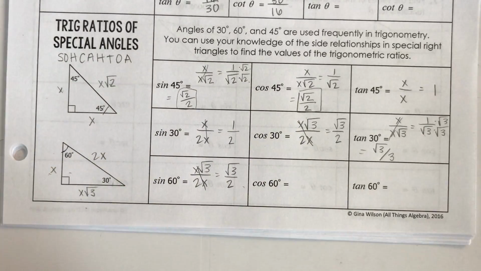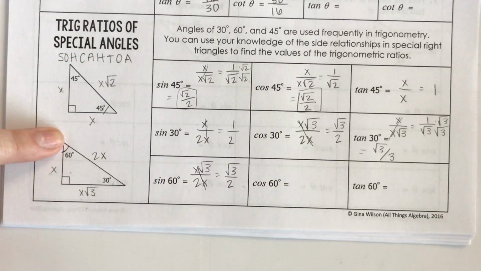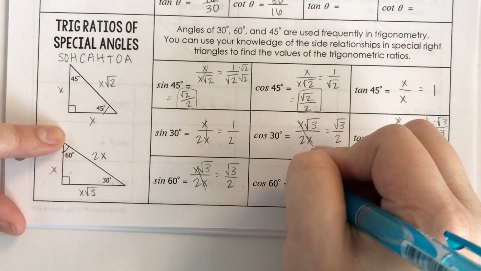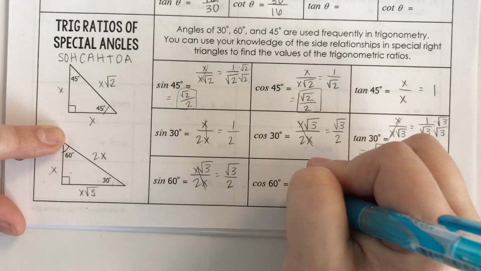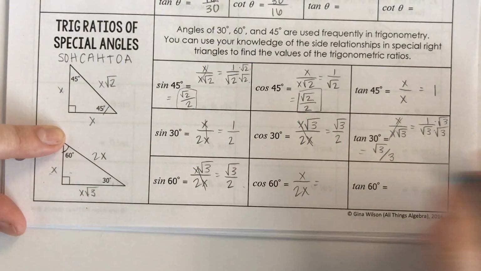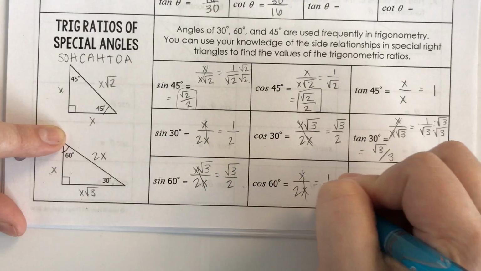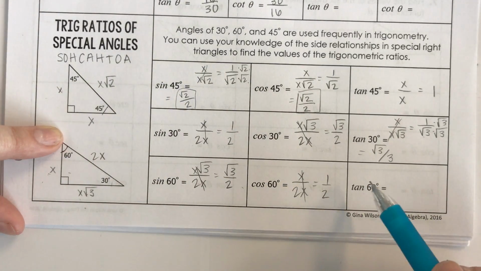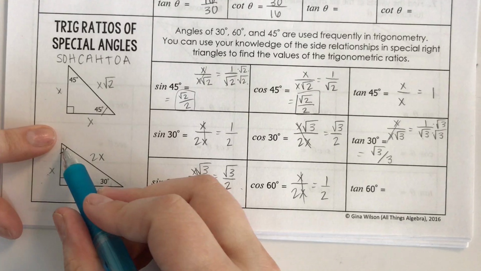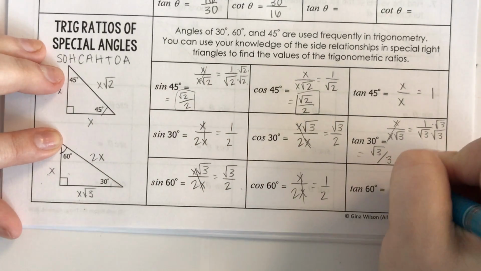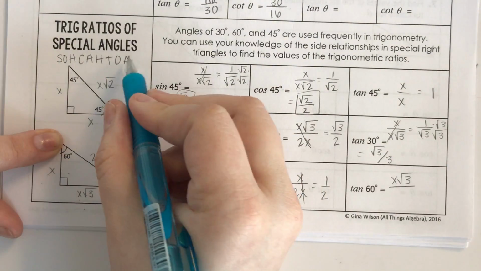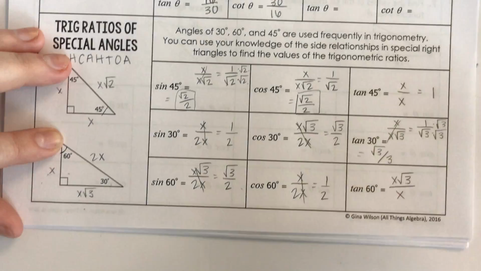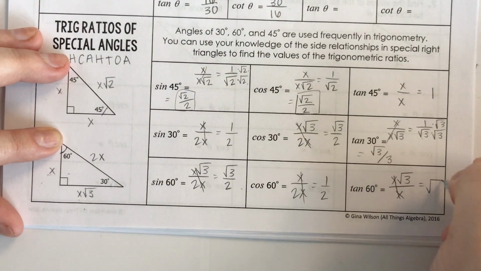Cosine of 60 is adjacent over hypotenuse. The x's cancel and you get 1/2. And then finally, tangent is opposite over adjacent, so opposite radical 3, adjacent over x. The x's cancel and you're left with just radical 3.